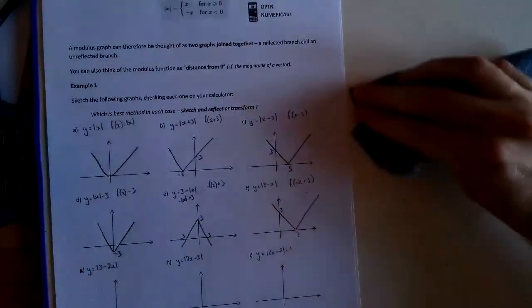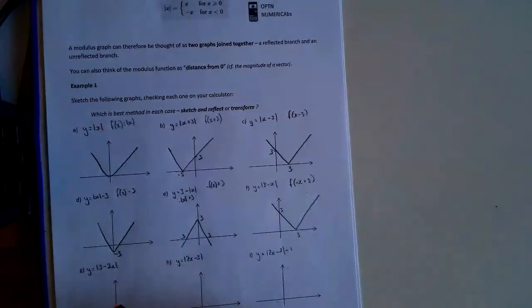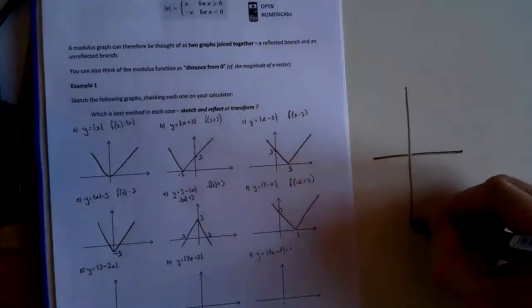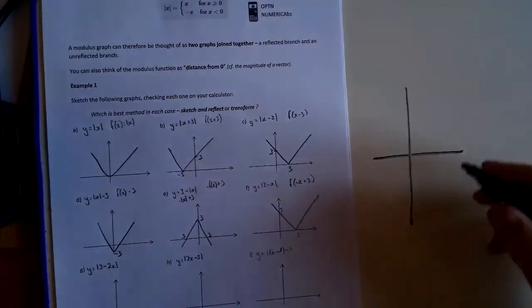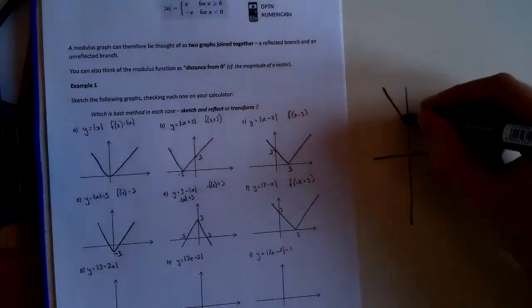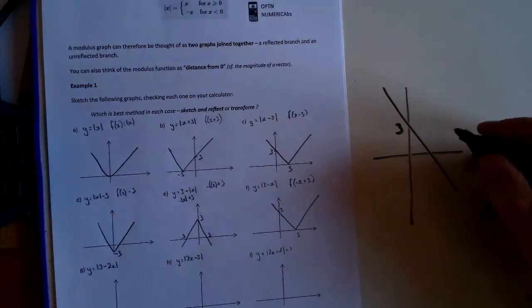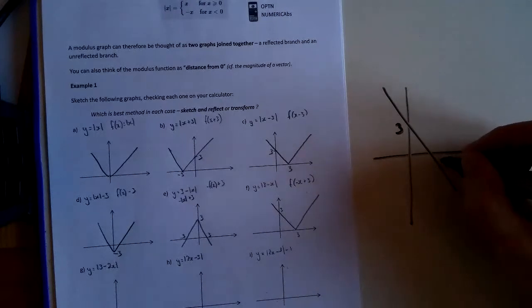These ones, I will probably sketch the graph first and then get rid of the negative bit. So 3 minus 2x, so it crosses at 3, and it's a negative gradient. And this bit here is going to be 3 over 2.